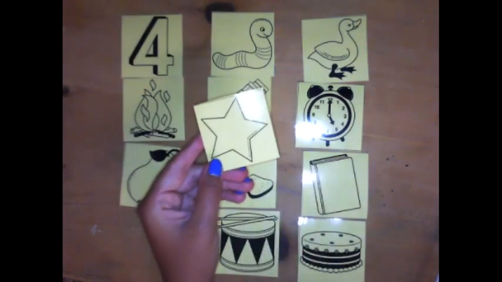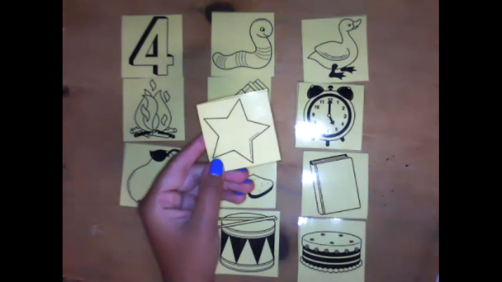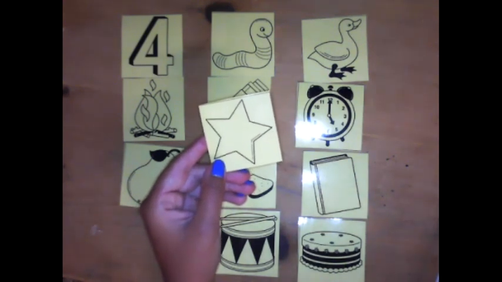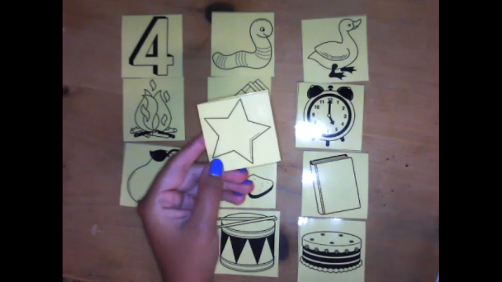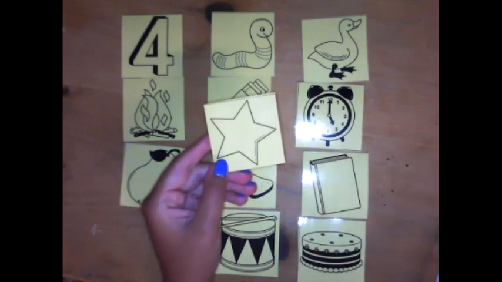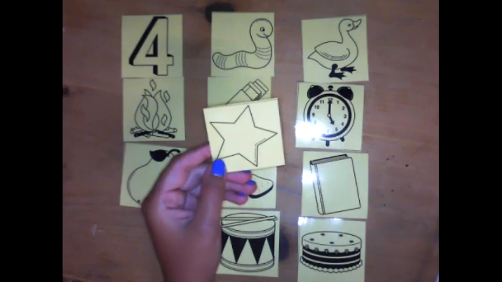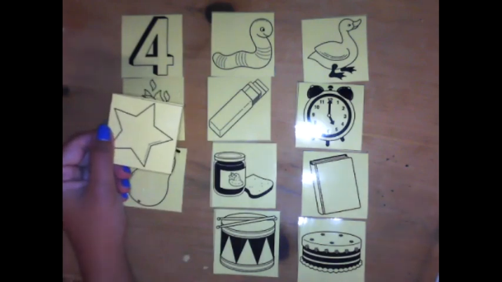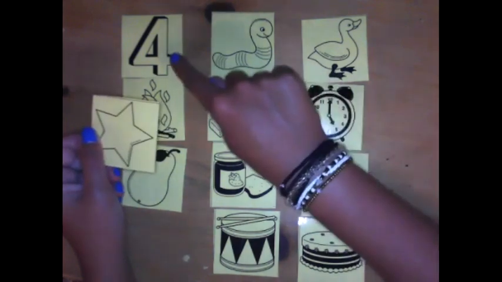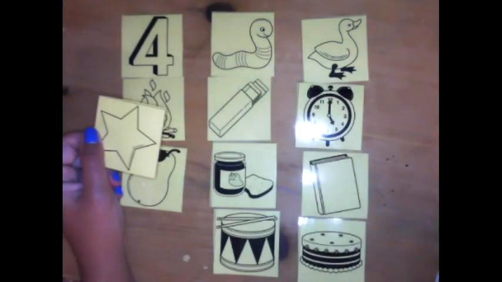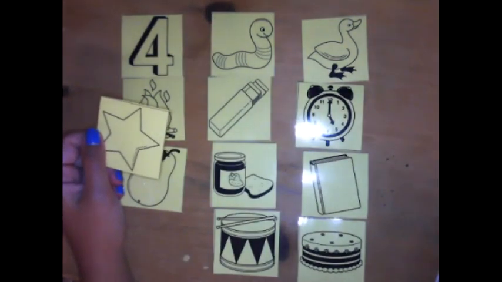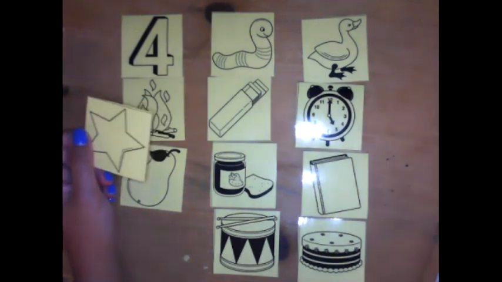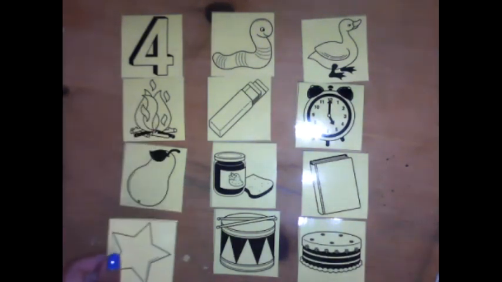This is a star. What do you hear at the end of the word star? The ending sound is a sound. Star. Where does star go? Does star sound the same at the end as for? Do they have the same ending sound? For, star. What do you think? Yes, they both end with a sound.